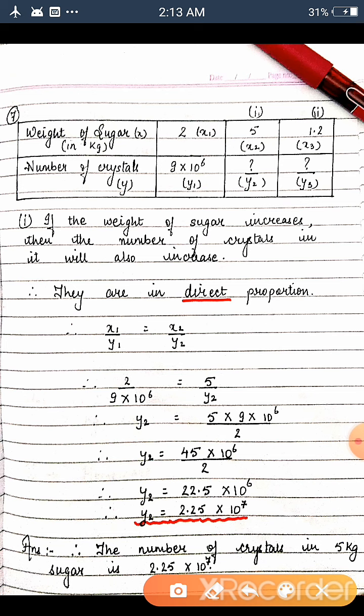So the value of 2 is x1 and the value of y1 will be 9 into 10 to the power 6. Now the first part of the question is, you need to find the number of crystals in 5 kg sugar. So 5 is x2 and we have to find y2. As the weight of the sugar increases, the number of crystals in it will also increase. Therefore they are in direct proportion. So we'll apply the formula x1 upon y1 is equal to x2 upon y2. Substituting these values, you will get 2 upon 9 into 10 to the power 6 is equal to 5 upon y2.